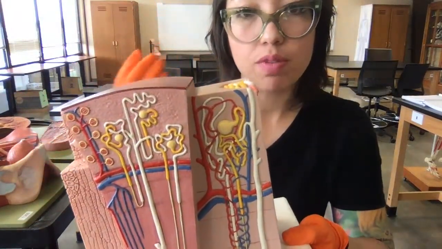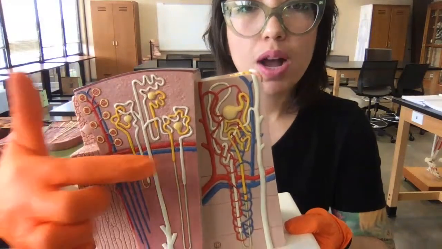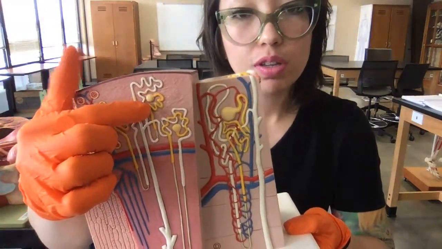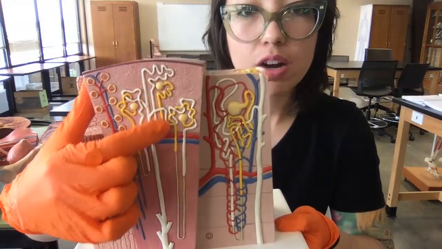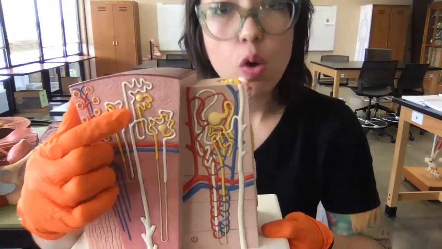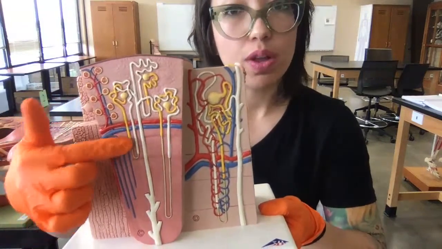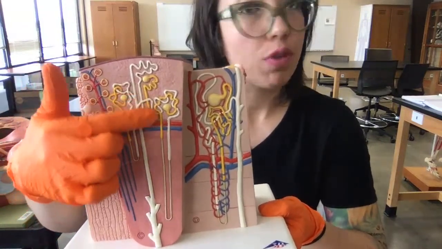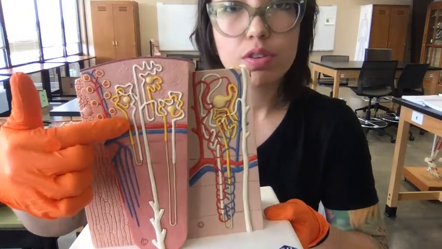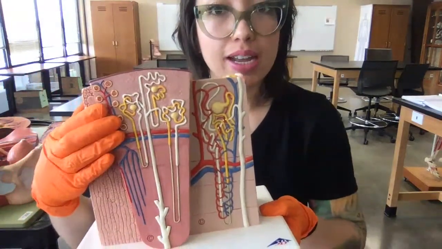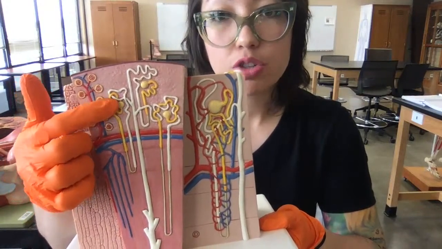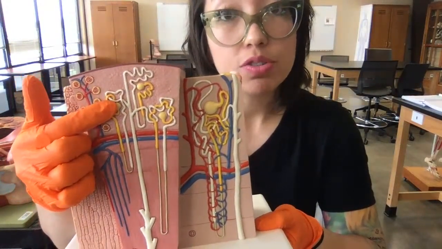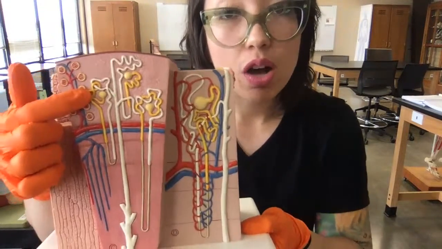Always remember that reference. The proximal convoluted tubule is then going to go into this loop right here. Maybe you've heard loop of Henle or nephron loop. That is what that is. So the nephron loop or loop of Henle, whatever's easier for you to remember, that's what that is. So if I were just to go to this example right here, this tube is coming directly out of that renal corpuscle. So that's the proximal convoluted tubule.